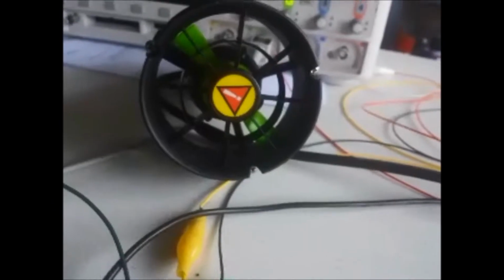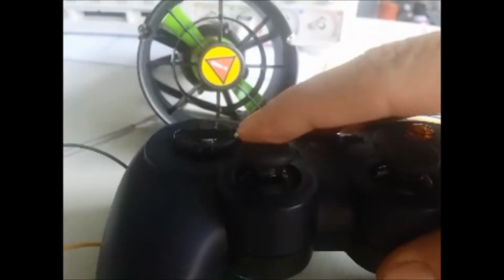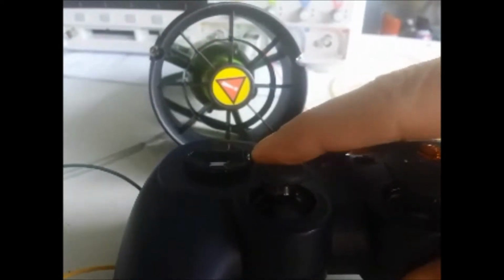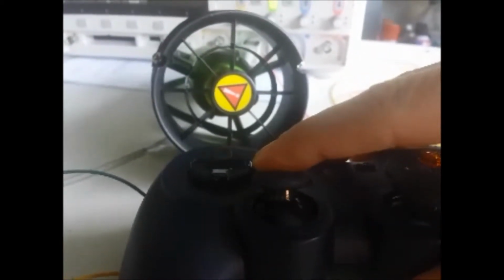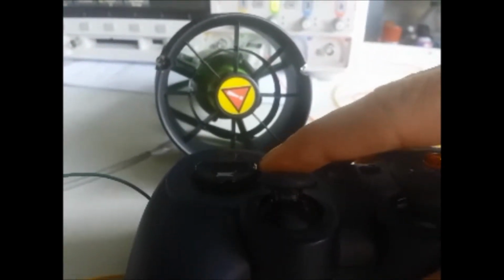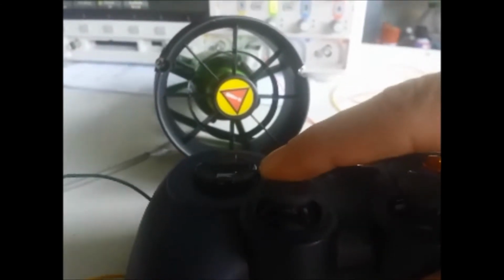Let's go over here to the thruster as I slowly increase the joystick. And then in reverse.